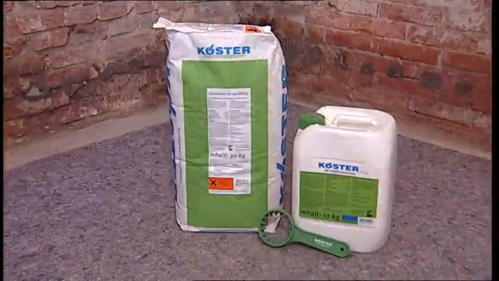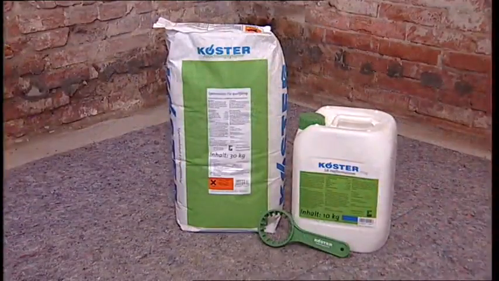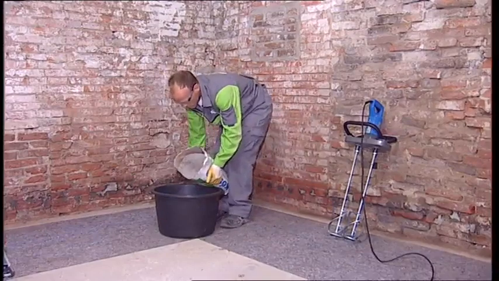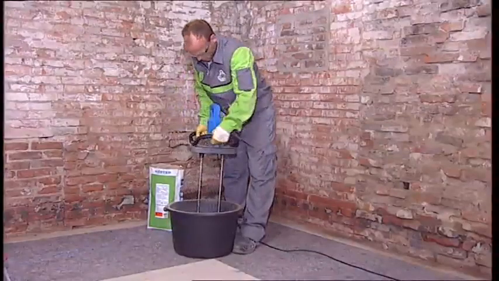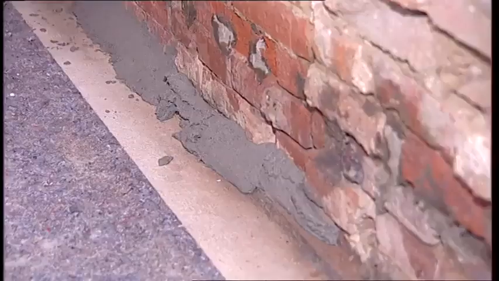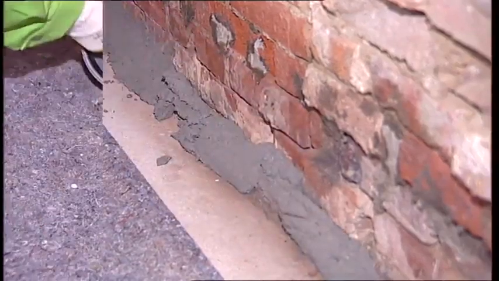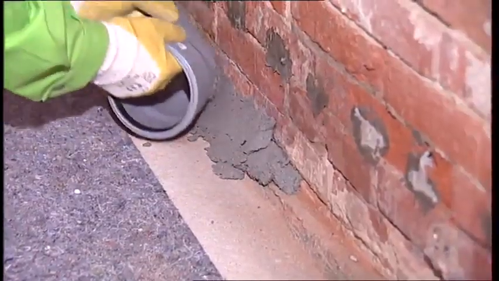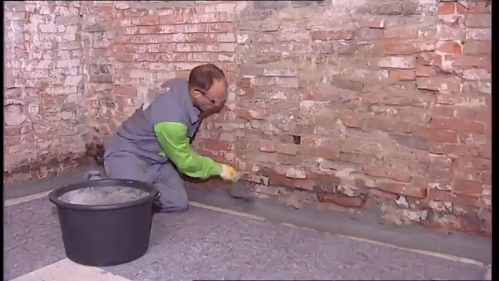After the installation of the horizontal barrier is completed, the wall underneath it is waterproofed. The first step is to install a fillet and fill holes and joints with KOESTER repair mortar. KOESTER repair mortar is waterproof.